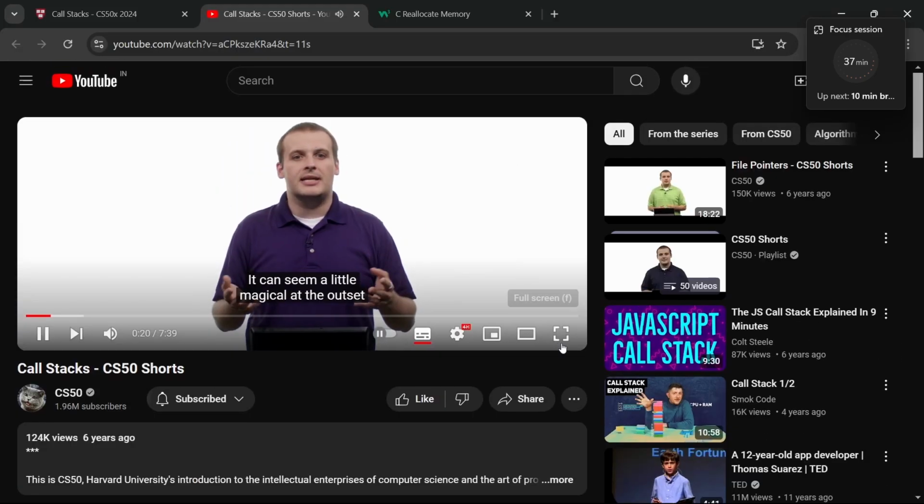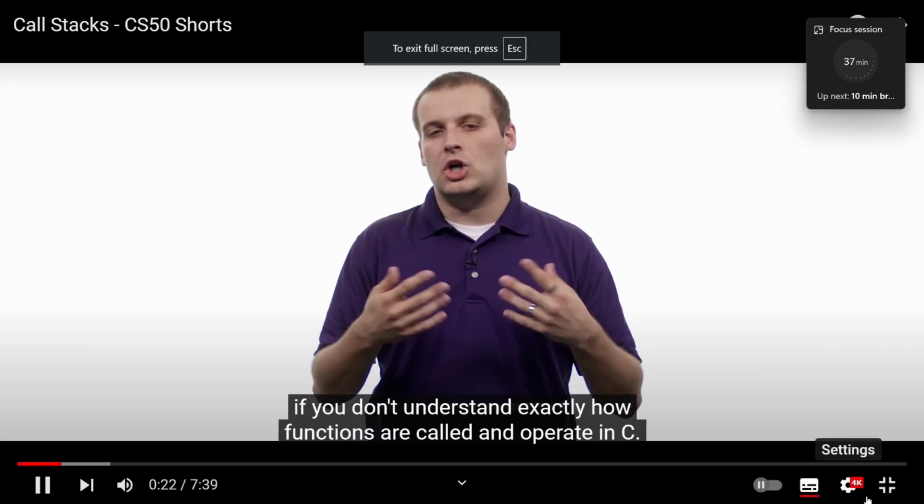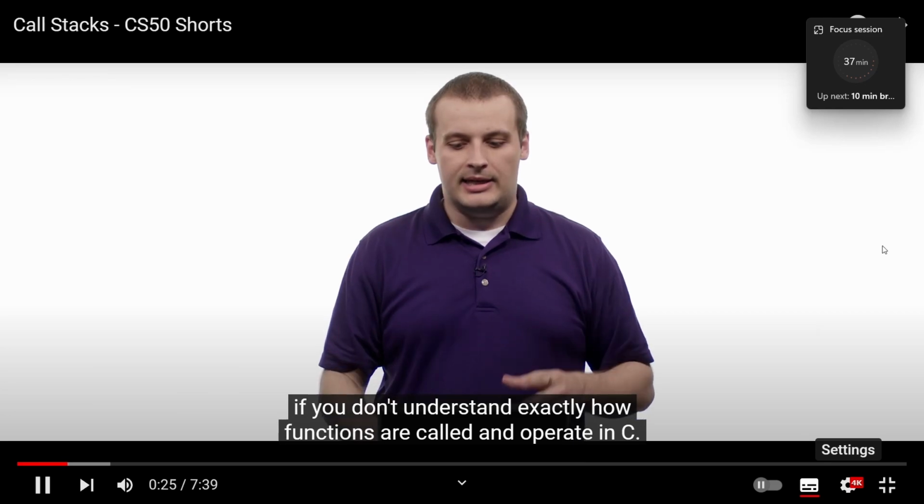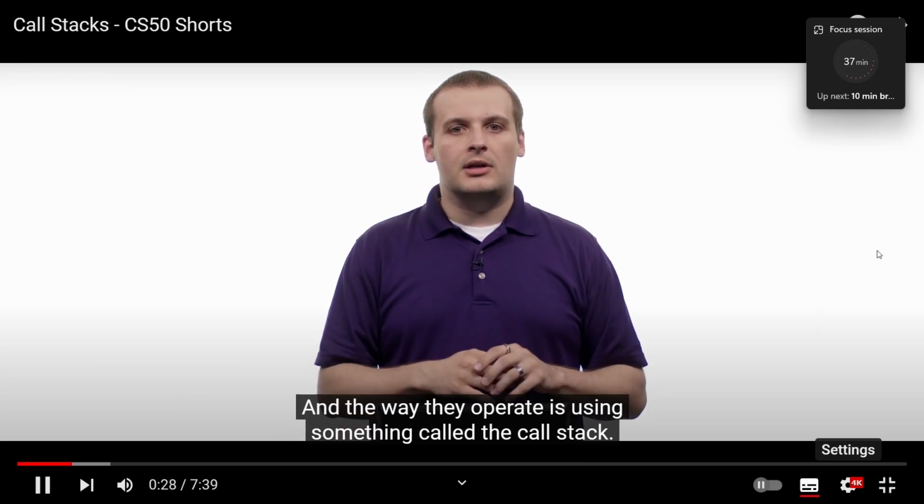It can seem a little magical at the outset if you don't understand exactly how functions are called and operate in C. And the way they operate is using something called the call stack.